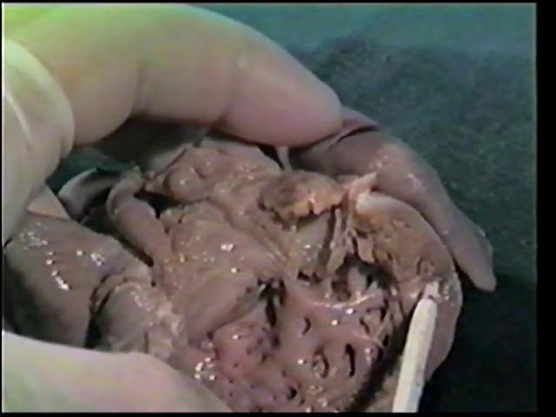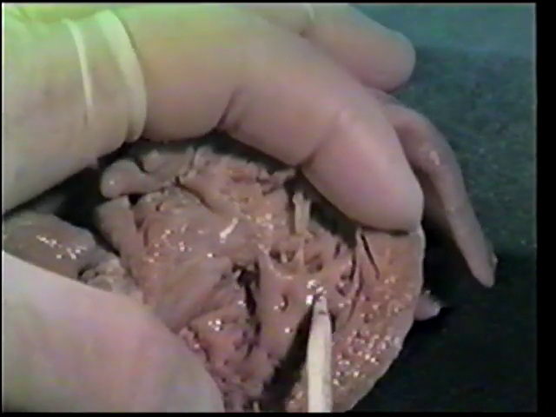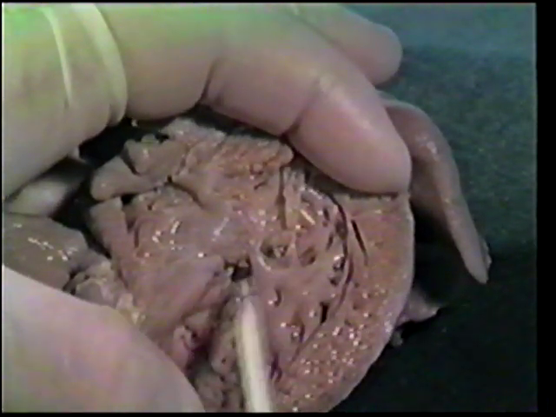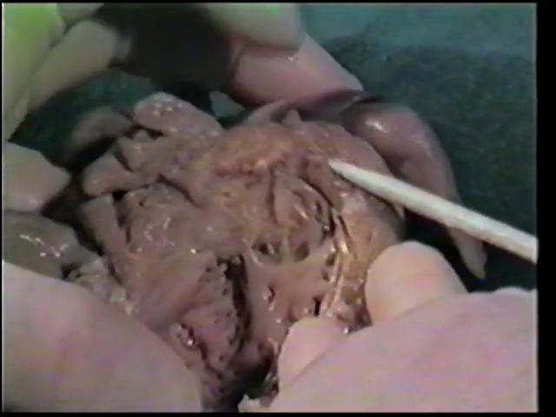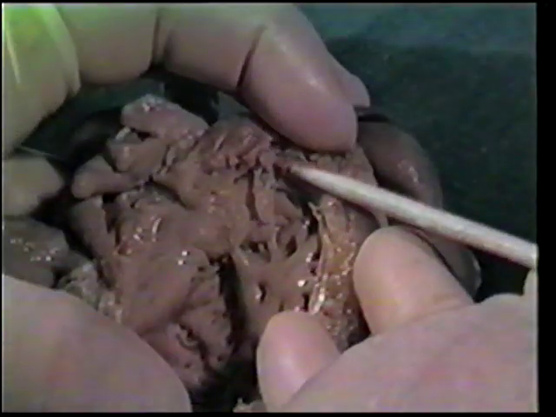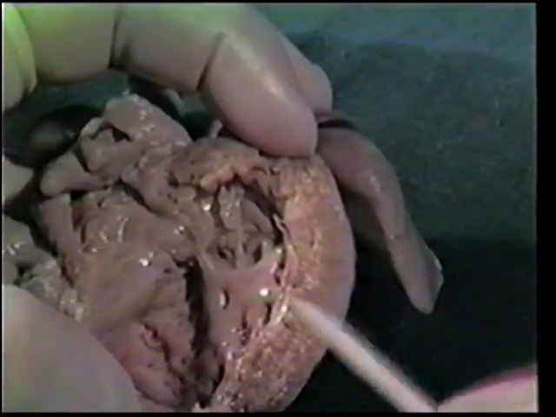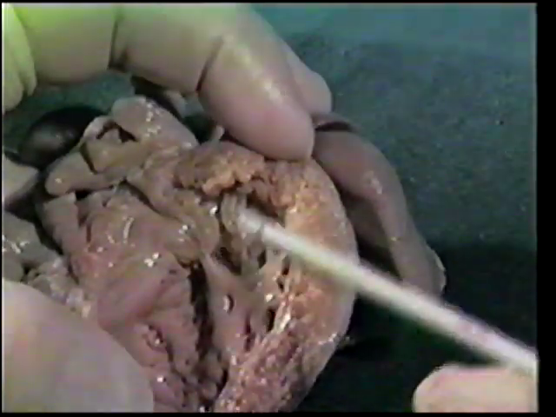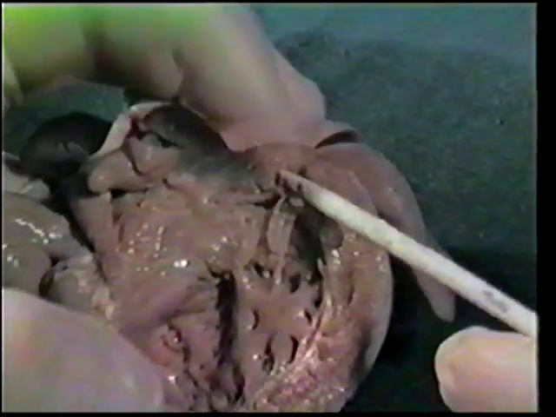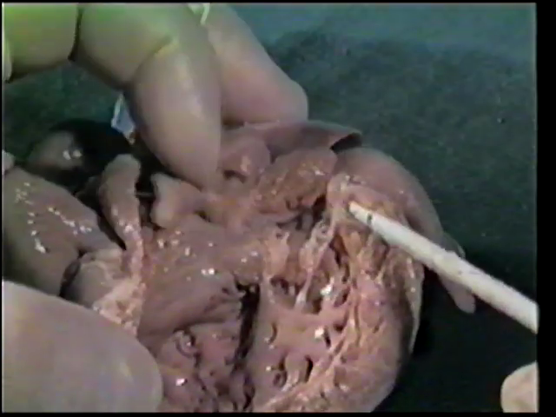And yet other people would describe a parachute valve where, for instance, in this heart there is one distinct group of papillary muscle here, the posterior medial. The anterior medial papillary muscle is extremely hypoplastic, so that if you're examining the heart grossly, there would appear to be only one group of papillary muscles. So some people even describe this situation as a parachute mitral valve, but I think it is more accurately described as hypoplasia of one of the papillary muscles.